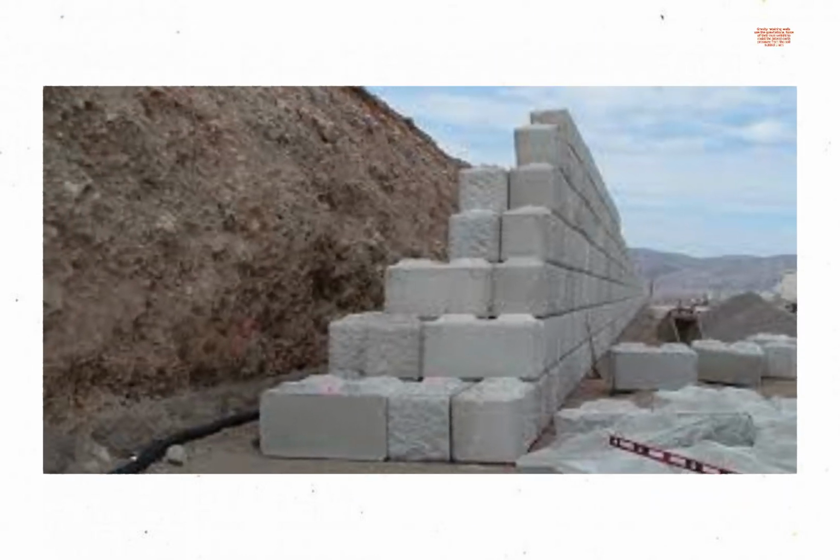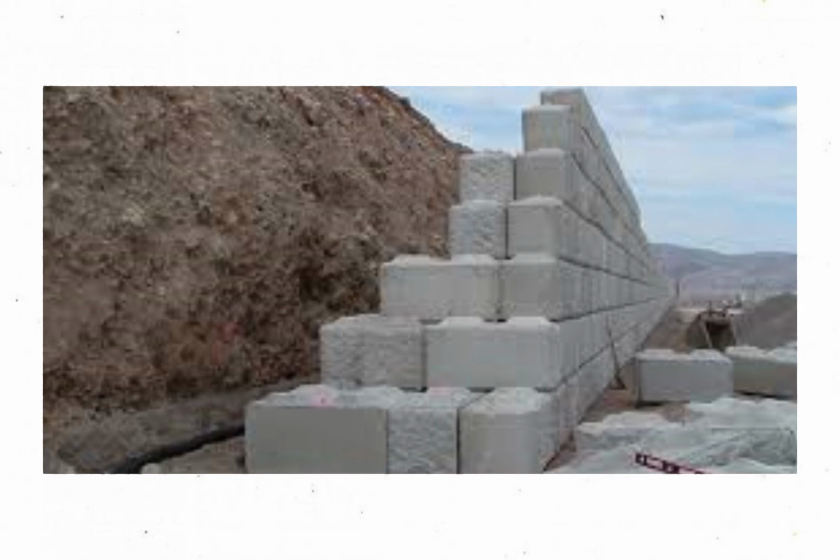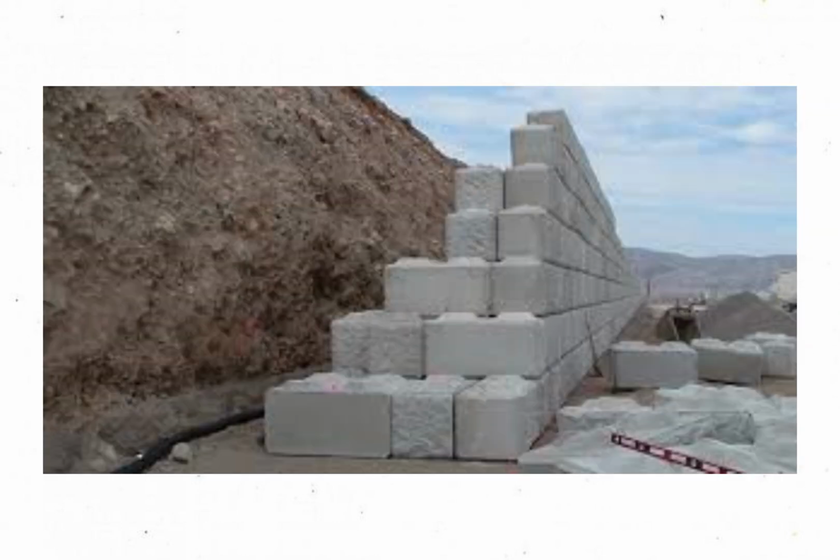Gravity retaining walls use the gravitational force of their own weight to resist the lateral earth pressure from the soil behind them. Built of concrete, masonry, brick, blocks, or mass cast in situ concrete.